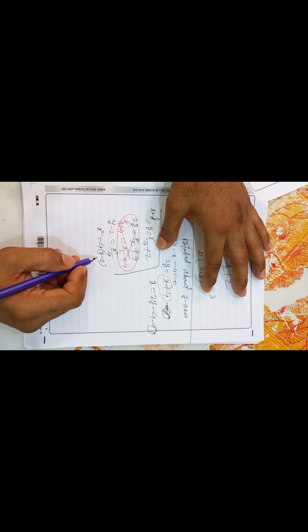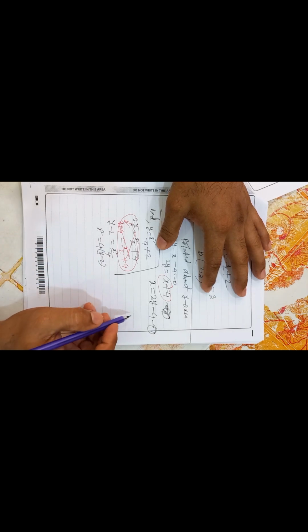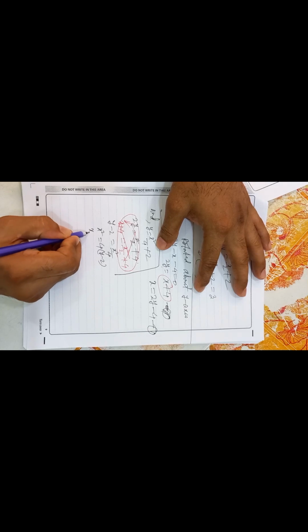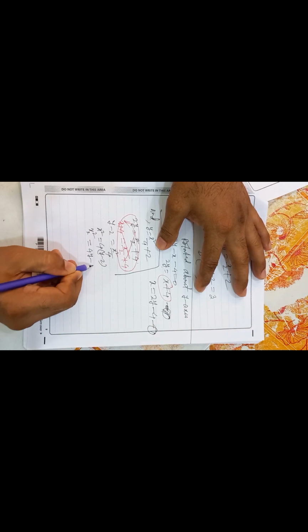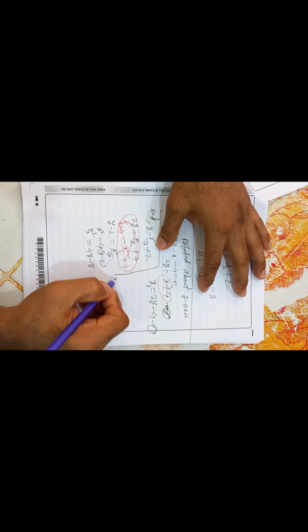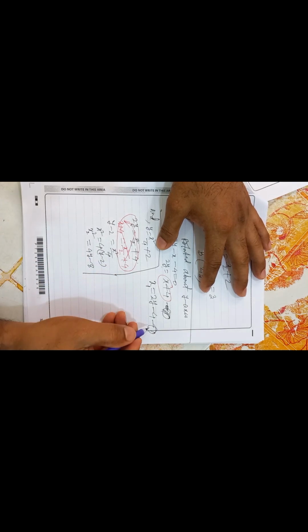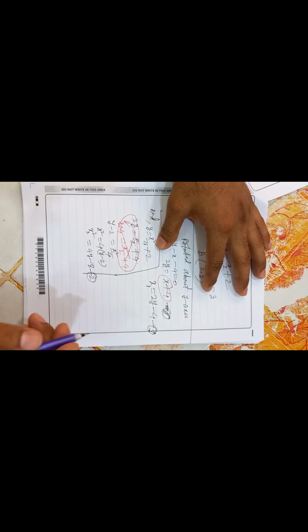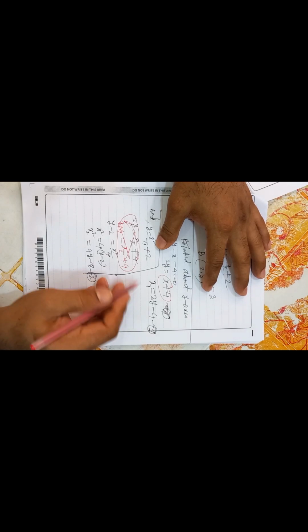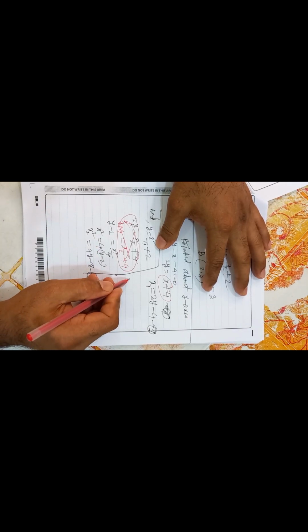Now we could write x square, here you can mark x2 equal to 4y minus 8. Here you can mark x1 equal to 2y minus 4. Now why I'm doing it this way: the convenient thing is to find the volume. If it is area, no problem, for volume we have a problem.